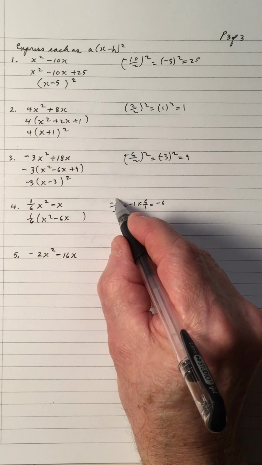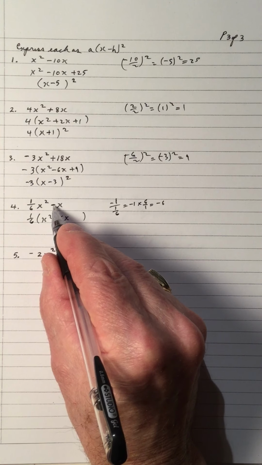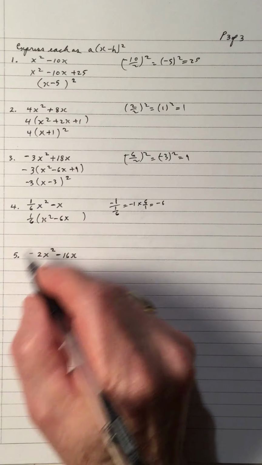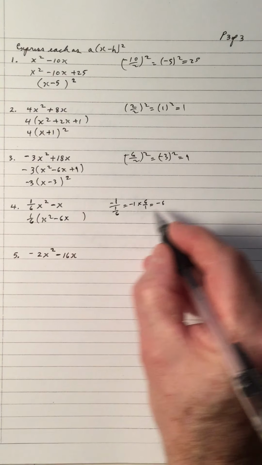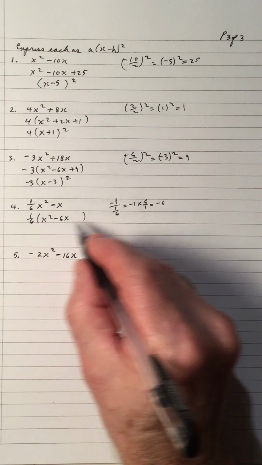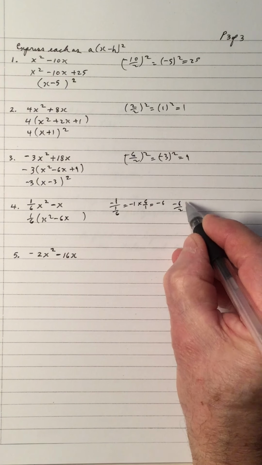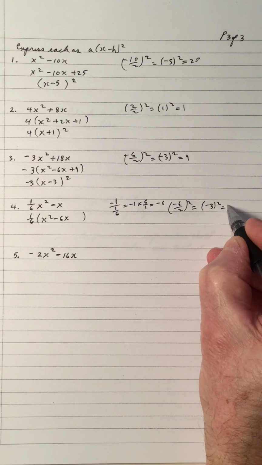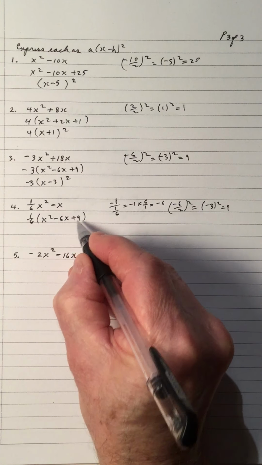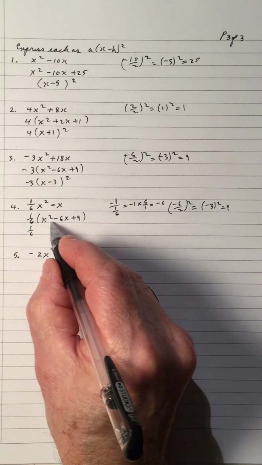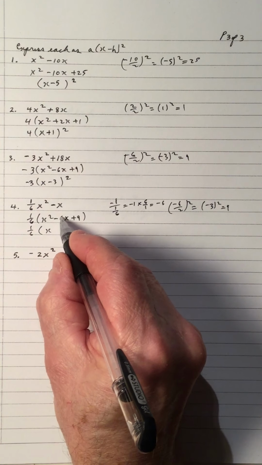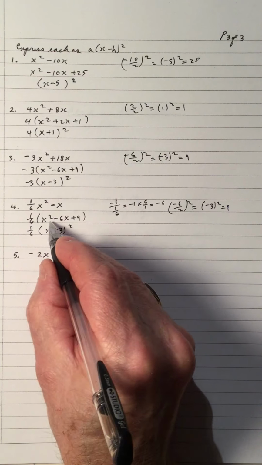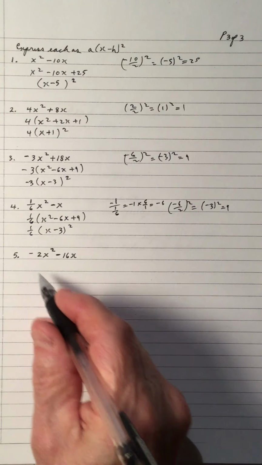So what I did, I took this number and divided by 1/6 to get what should go here. And now we take the negative 6 divided by 2 and square it. Negative 3 squared is 9. So that's a plus 9. So that's a perfect square trinomial. So it's an x. Half of negative 6 is a negative 3. So x minus 3 squared gives you this trinomial.